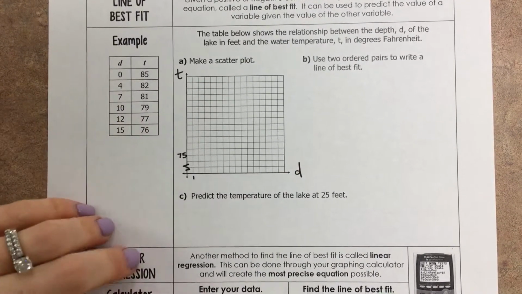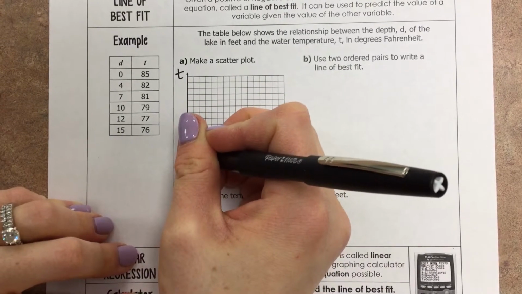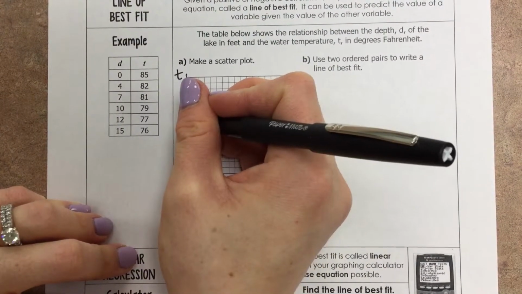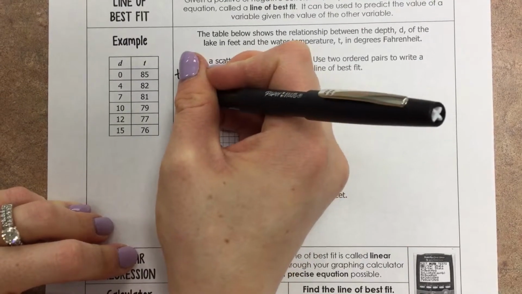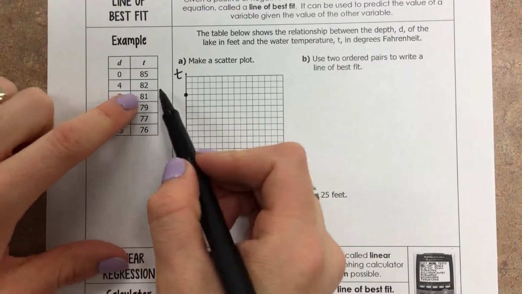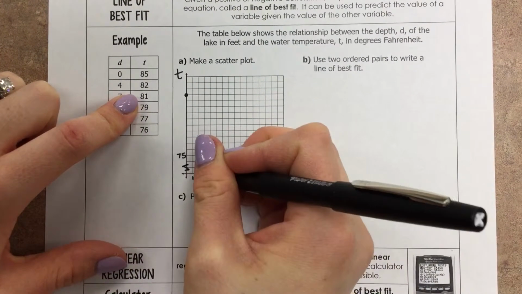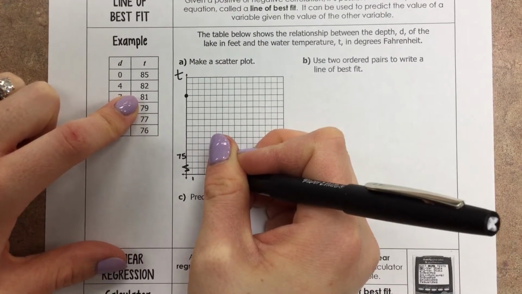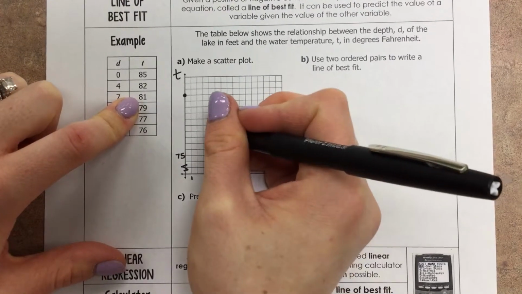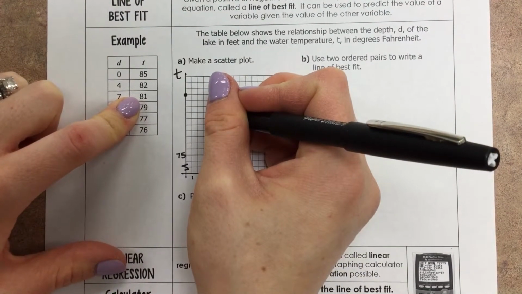So 0, 85. So 0's right here, so if this is 75, then we've got 76, 77, 78, 79, 80, 81, 82, 83, 84, 85. So that's the first point. And then we do the same thing with all of these. So 4, 82. So 1, 2, 3, 4. And then up, remember this is 75. So 76, 77, 78, 79, 80, 81, 82.